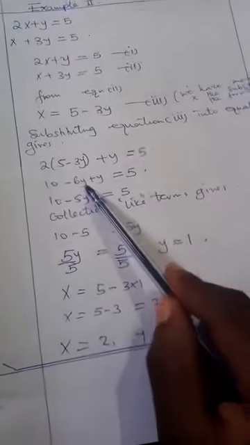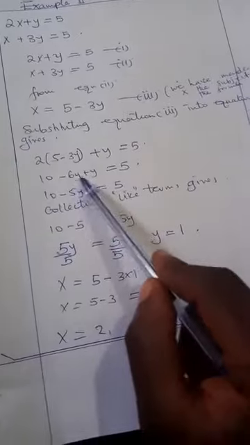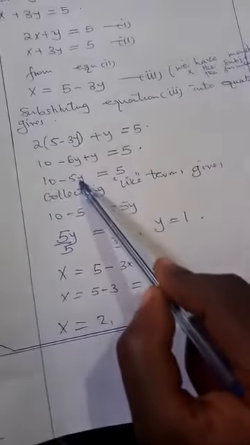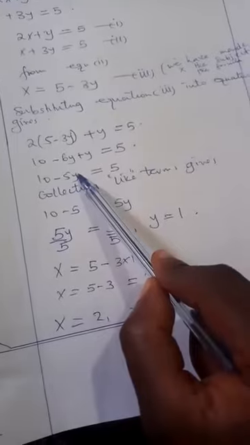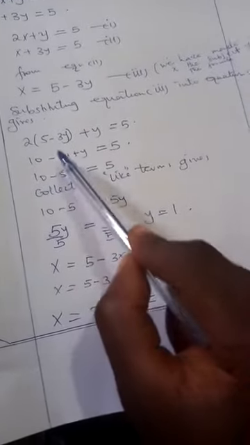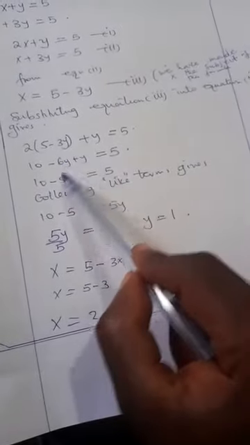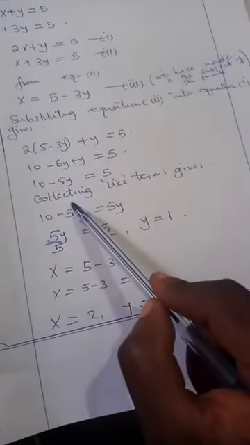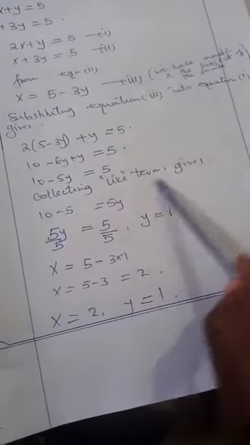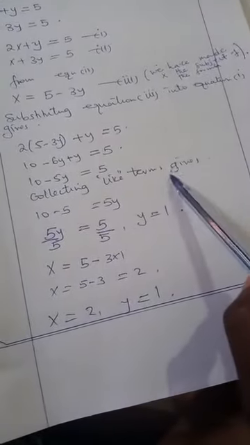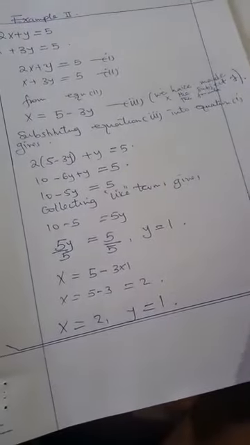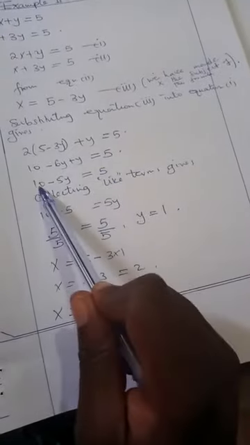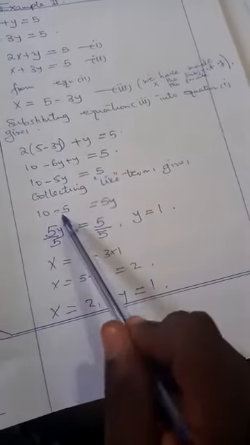and equals 5. Now, you have to collect like terms. We have negative 6y plus y, it is negative 5y. Okay, negative 5y, because negative 6y plus y is negative 5y. Now we collect like terms. I gave a statement here that collecting like terms gives, because we have to put the y's alone and the constants alone. So this 5 was brought to this side, and when it crossed the equal sign, it became a negative.